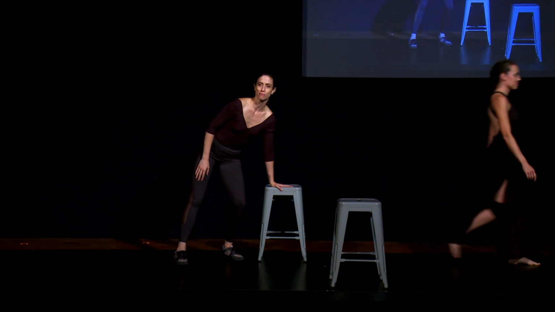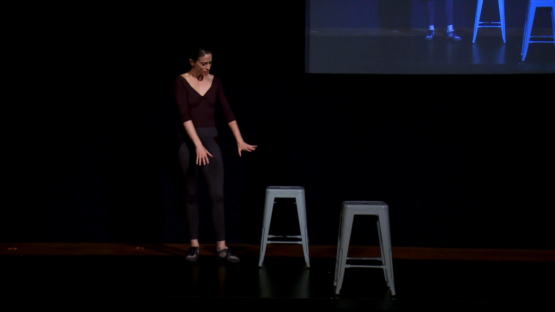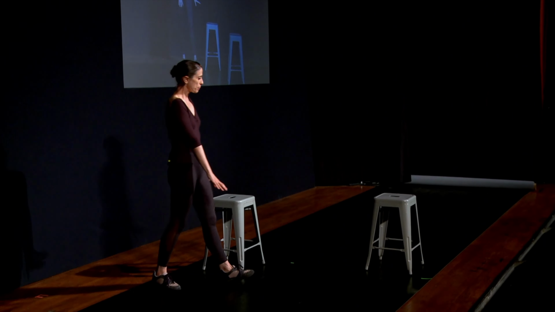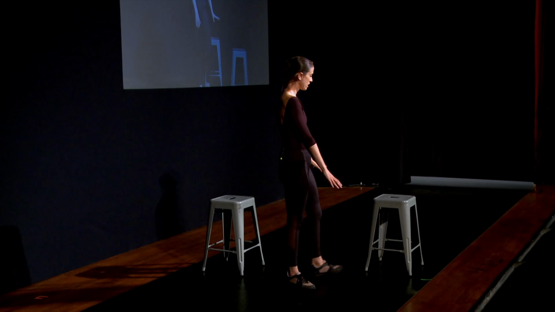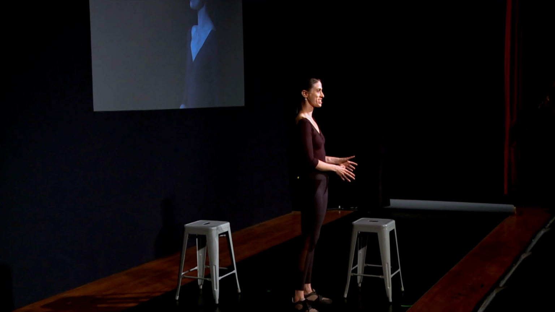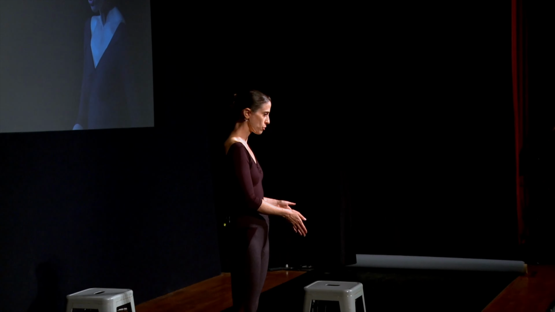So wouldn't you know it, the dance studio where we rehearse has these nice, sturdy metal stools. So I was going to use them. But as you can probably imagine, these stools come with a lot of restrictions. If we're going to dance on the stool, we're going to be elevated off the ground. We're not really going to be able to move around.